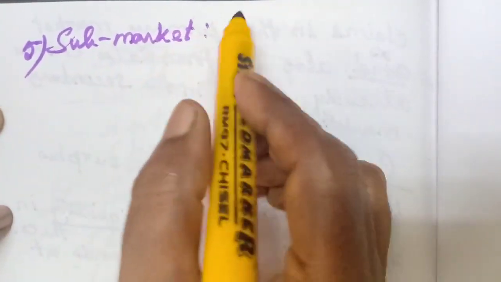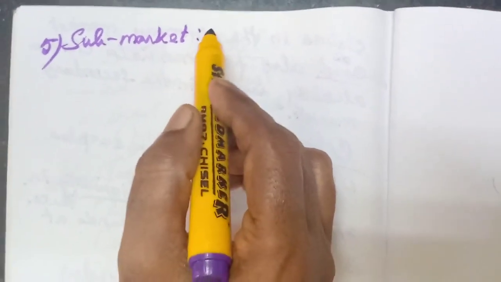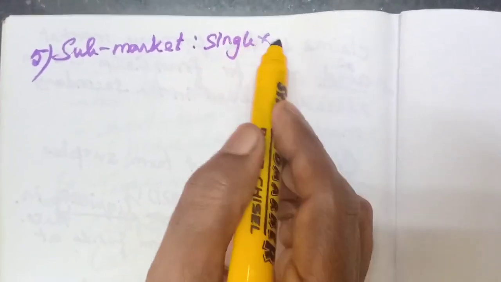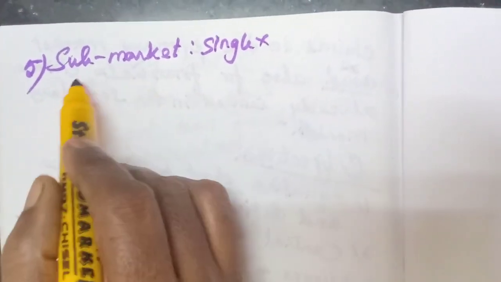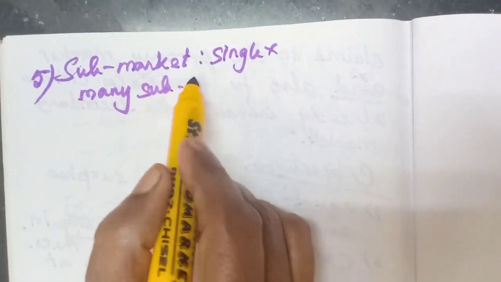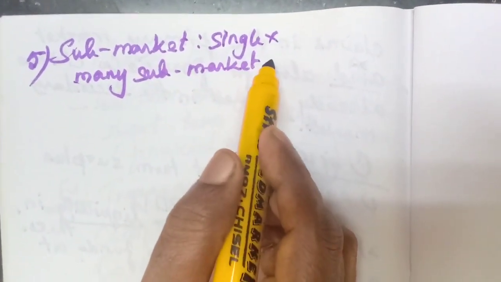This money market we cannot say as a single homogeneous market. Only one market we cannot say. It is not a single market, but it comprises many sub-markets. Understand? Many sub-markets together are called money market.